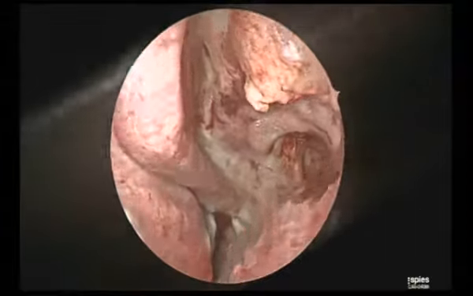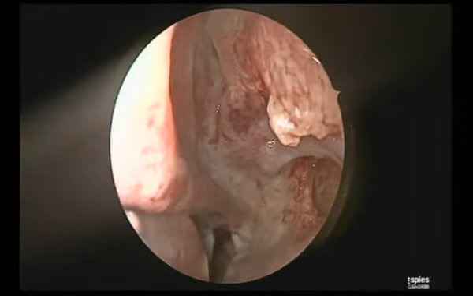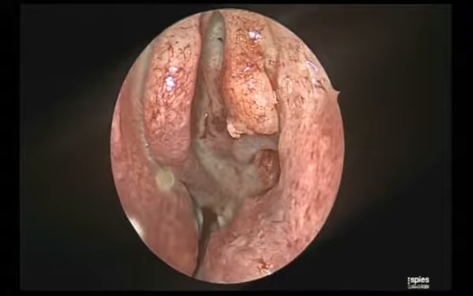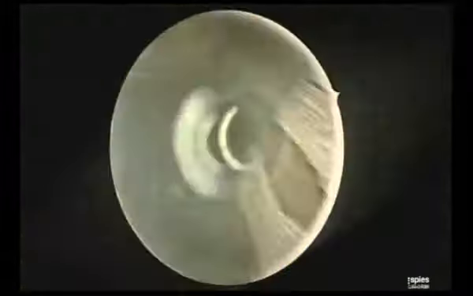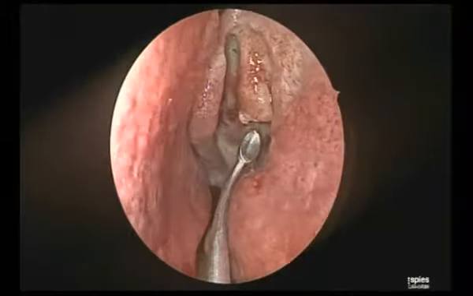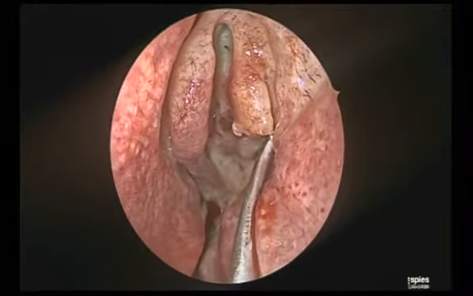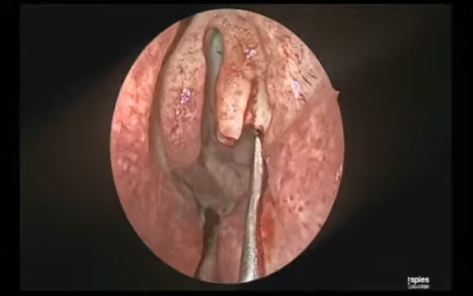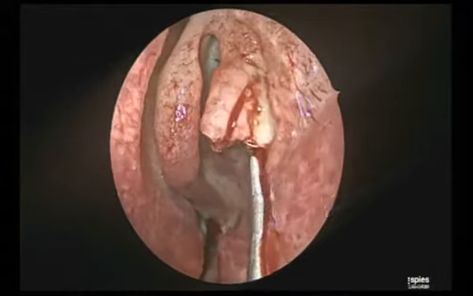So me and Ashim, we joke about you, Satish. Your fresh cadavers bleed and your patients don't bleed. I don't know. I am thankful to the anesthetist here for the preparation.